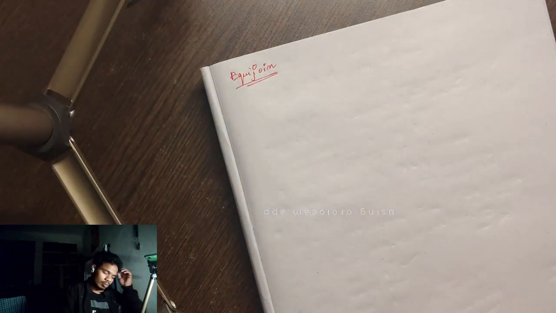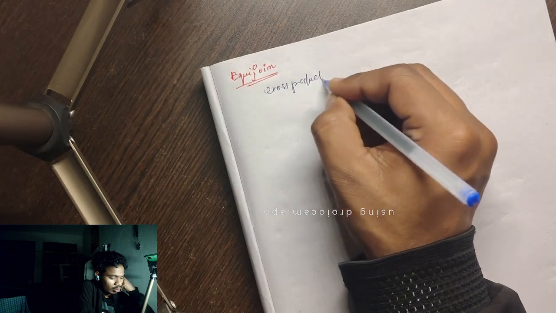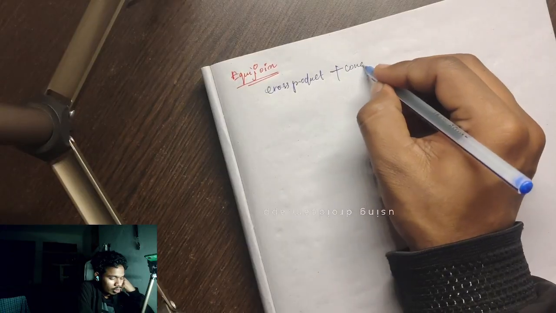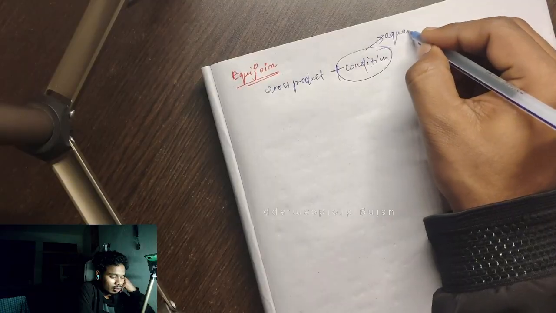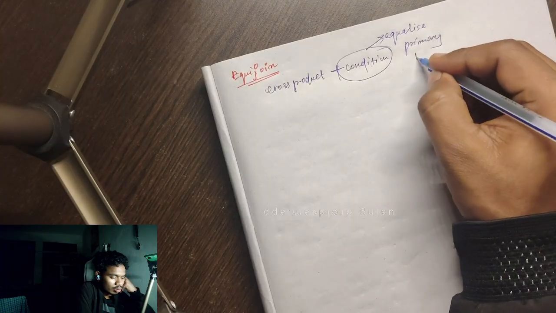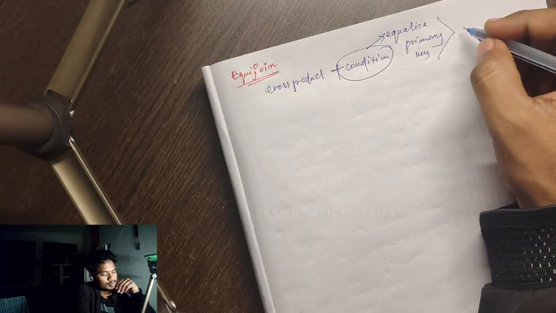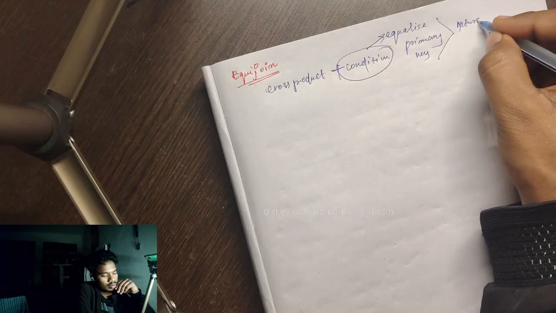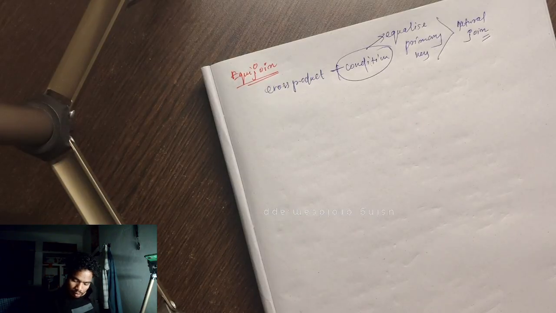Equation is nothing but we will do cross product and then condition. And in this condition, we have to equalize the primary key. Just like natural join.